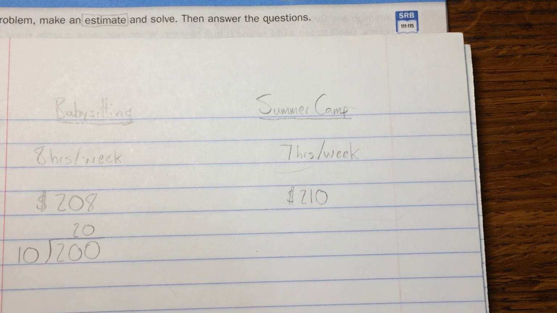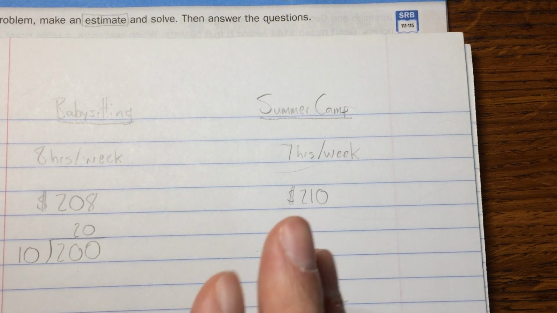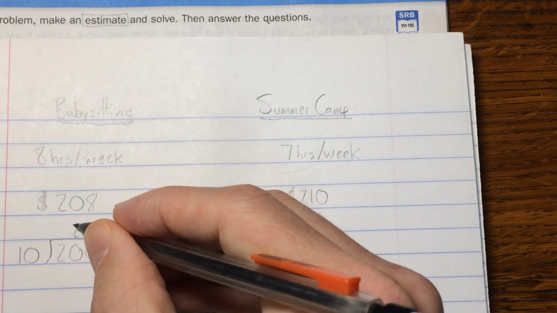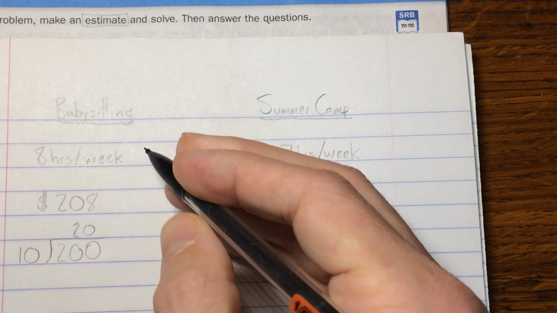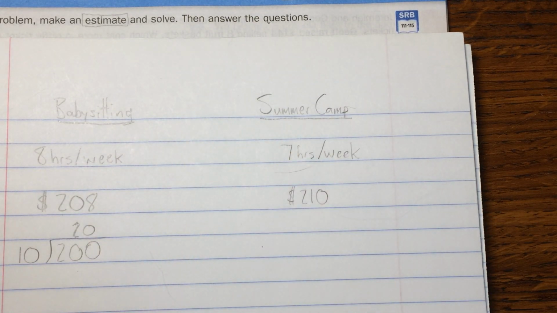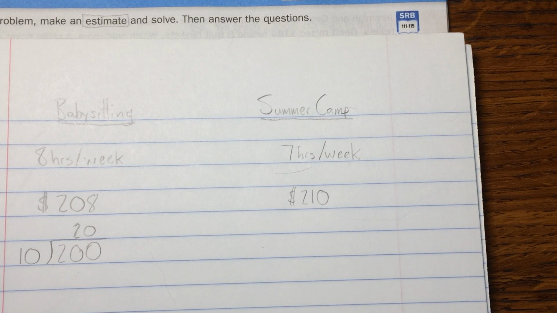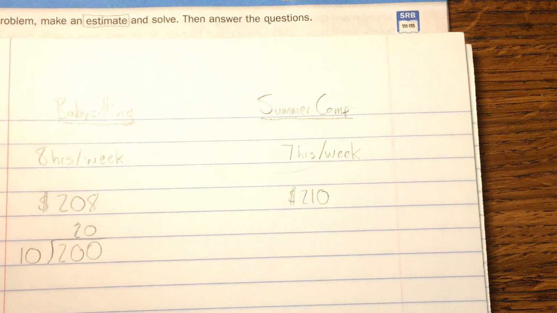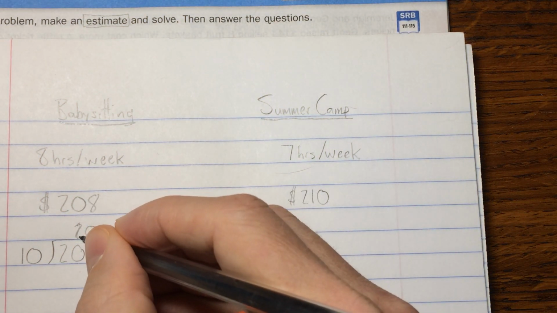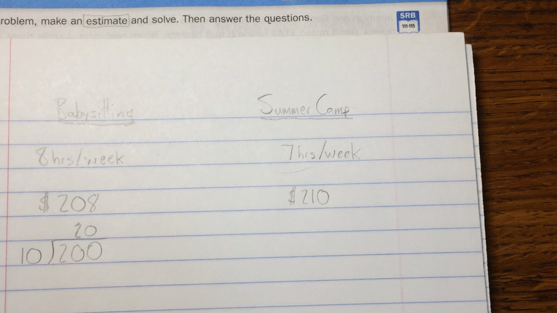Now, as I'm thinking about this, something sticks out in my head, and that's that $20 an hour for babysitting is a ton. But I just realized there's something we need to think about here. We're not just measuring how much one girl makes, it'll be how much both girls make. So this total is for both Margaret and her friend.